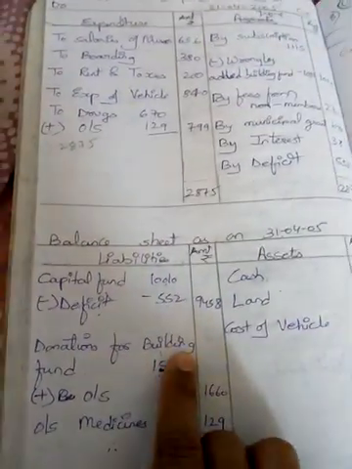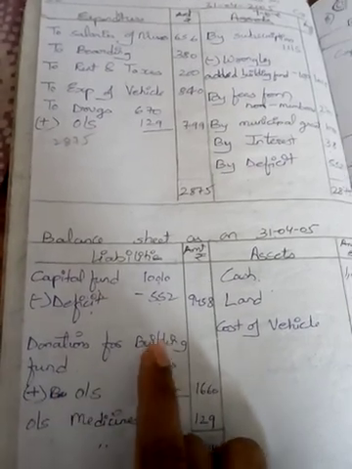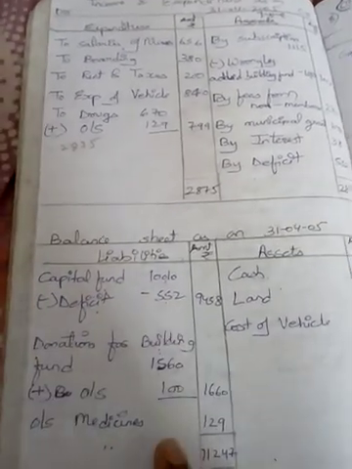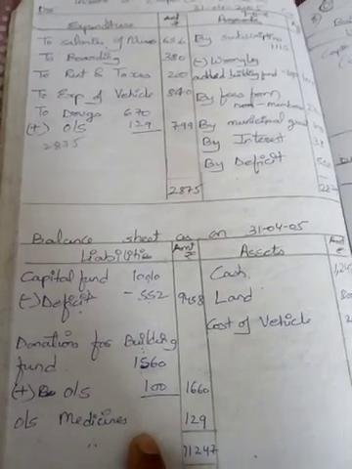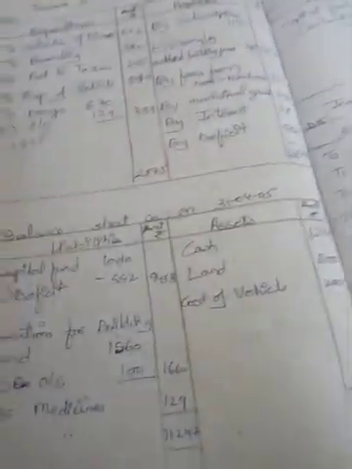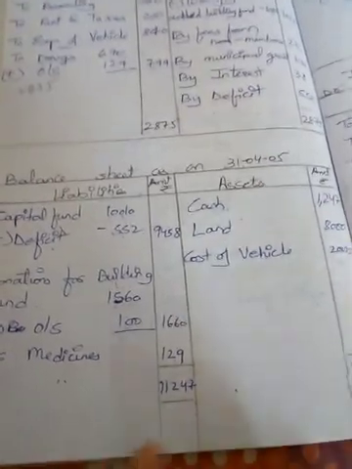And donation for the specific fund, that is the building fund, I already explained to you. And outstanding medicine, as it is an outstanding expense, is shown on the liability side. Once you enter all the transactions, the balance sheet should tally.